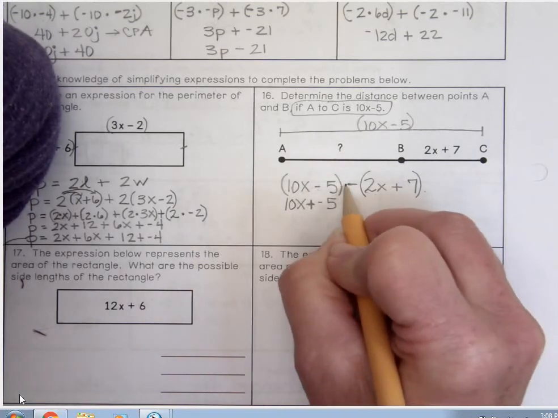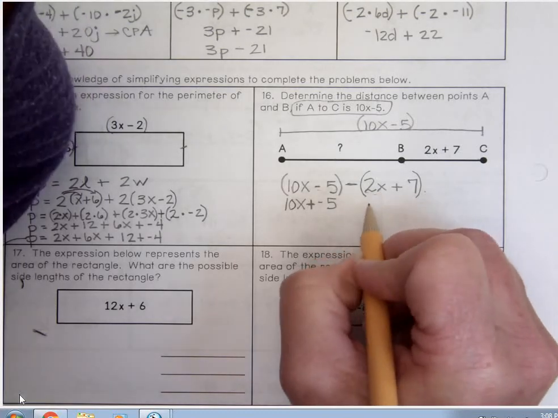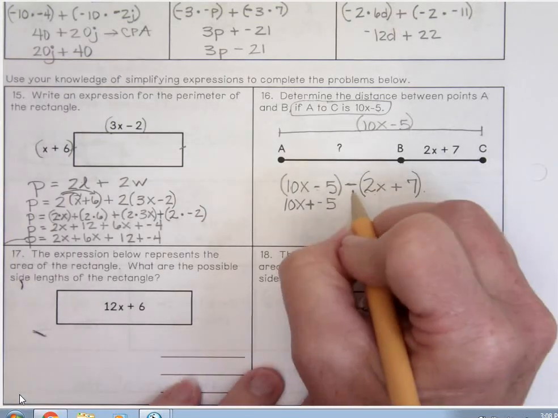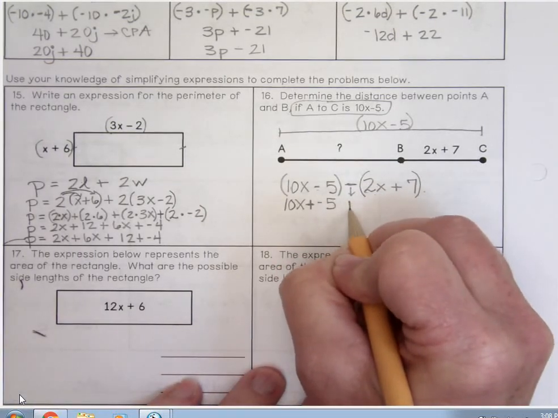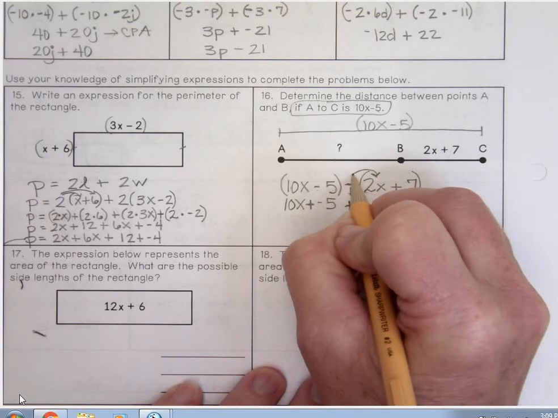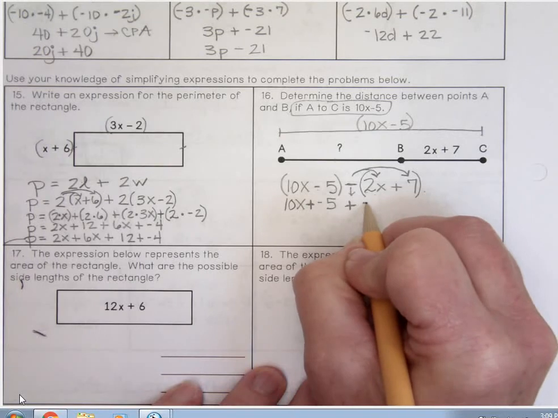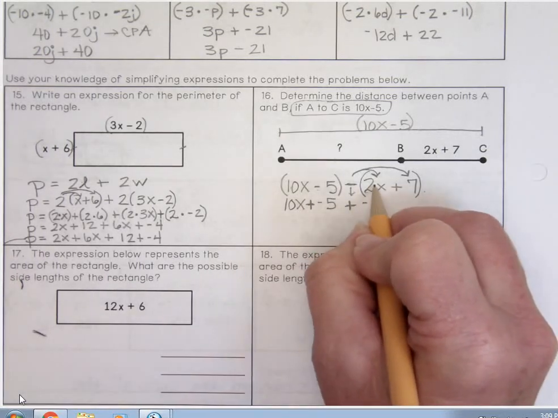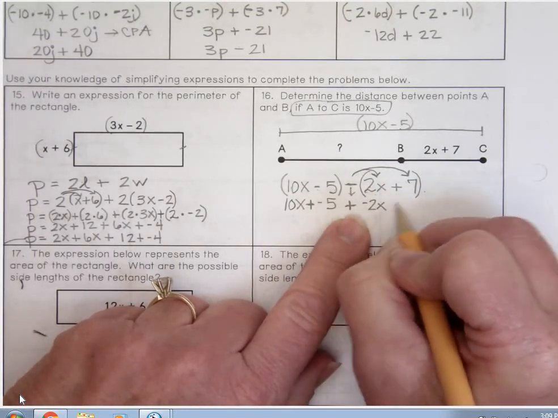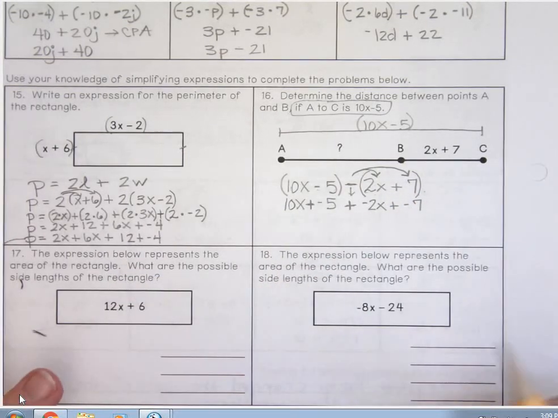Well, this subtraction has to be rewritten as addition of the opposite. As I write my subtraction as addition, I must make sure that I take the opposite of each term inside the parentheses. So just like we do as if it was distributing with a negative. So that positive term will become a negative term, and this positive term will become a negative term. And now we're ready to simplify.